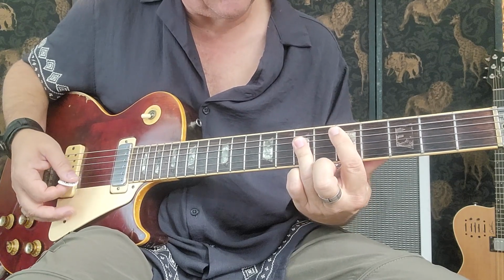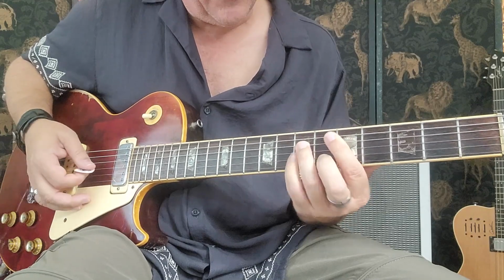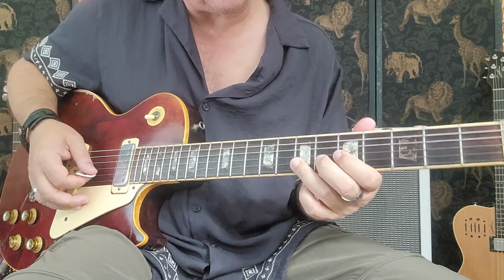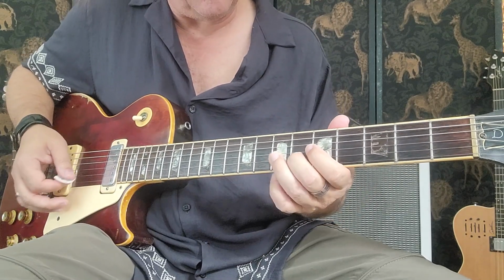Now this is your major, and this is your minor because of that half step change on your second string, which is your B string.